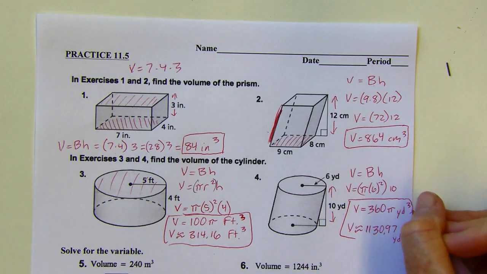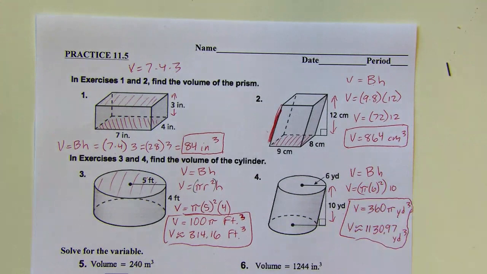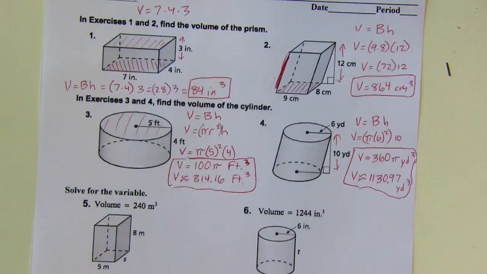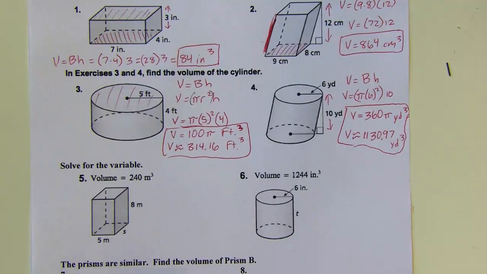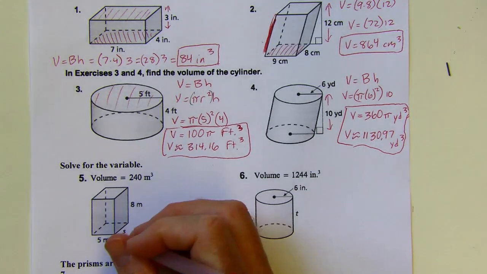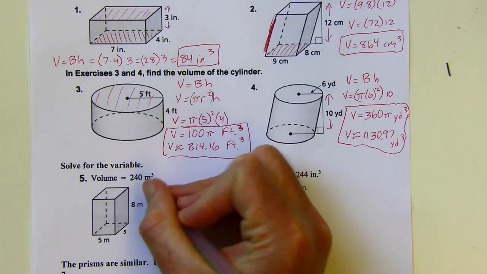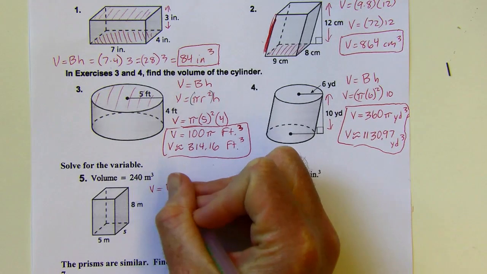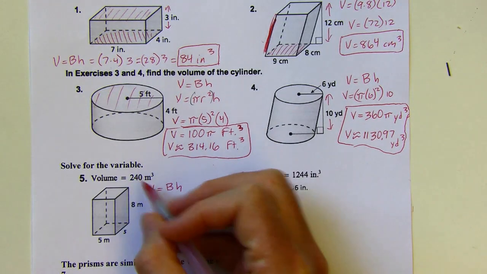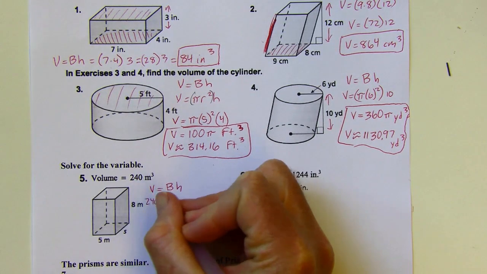Okay. All right, next up, now we've got the volumes on these next three problems, but we're supposed to find the variable. So this is supposed to be an S here. So I need to find S. So I would just think, well, what's my volume formula? I've got the area of the base times the height. So my volume here is 240. I'm just going to start plugging things into this.